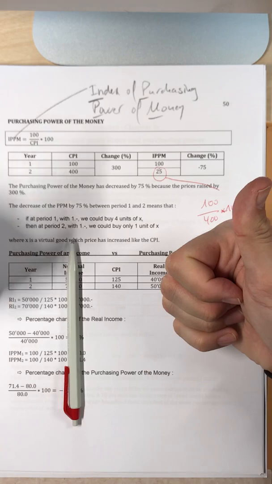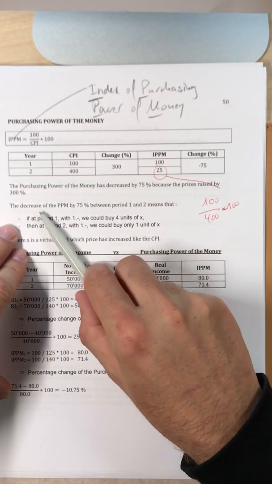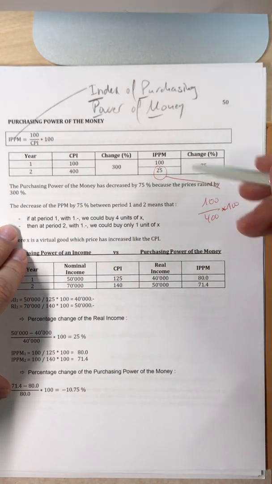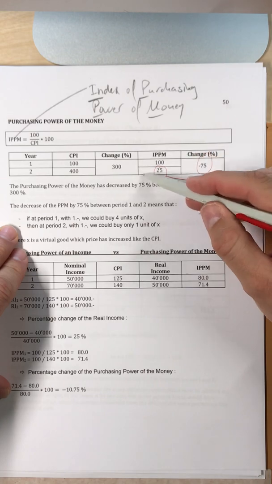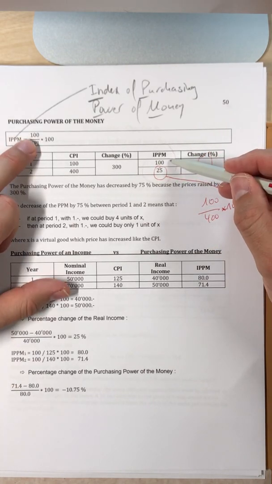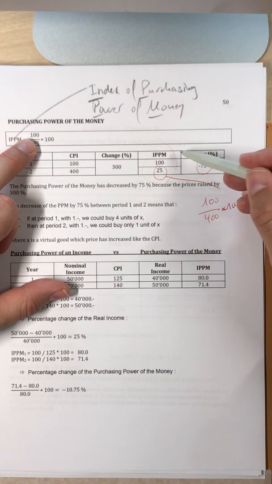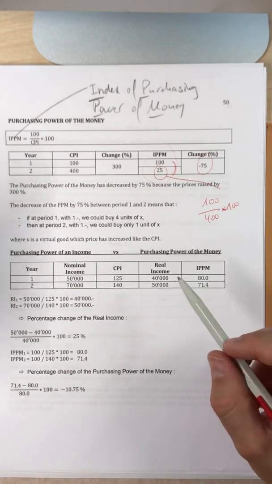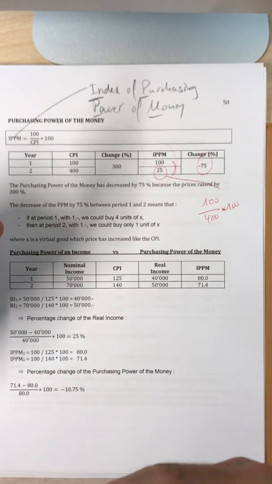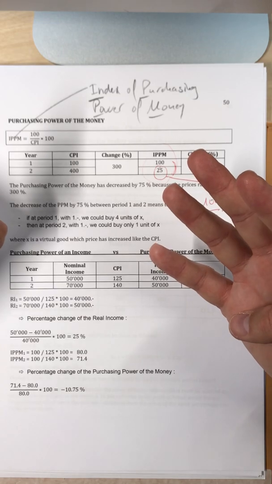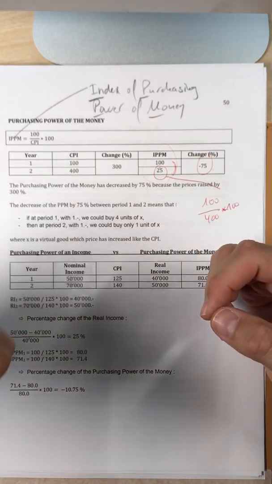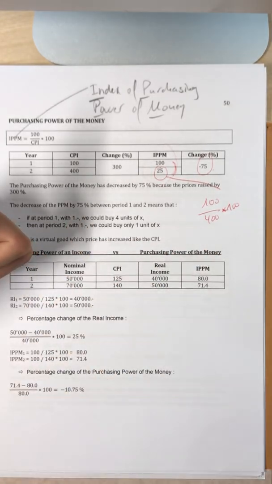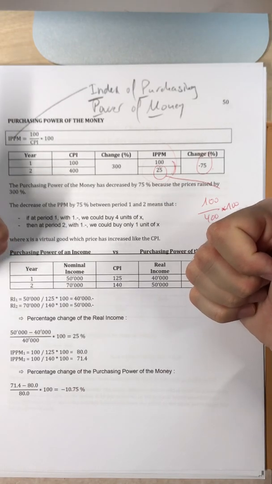Okay, so you have a huge decrease of your purchasing power of money between the 2 periods, which is calculated through there. So you must calculate the IPPM with this formula, percentage change of these 2 numbers here, and then that's a conclusion again. At period 1 with 1 franc, I could buy 4 pieces of chocolate, and then on period 2 with the same unit of account, 1 franc, I could buy only 1 unit of chocolate.